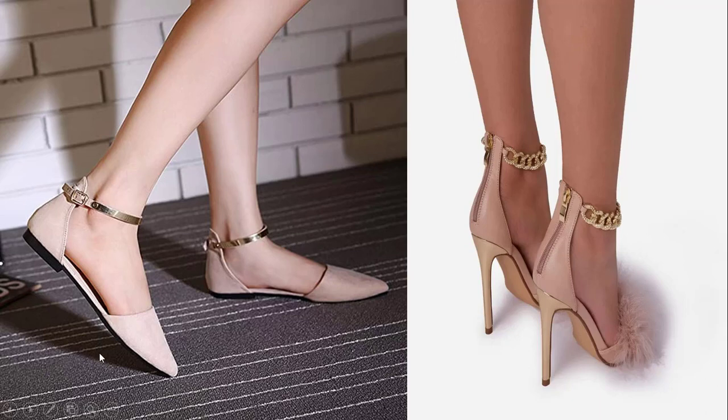So this is minimum pressure that is being exerted because of the increased surface, that is, increased area in contact with the surface. While this other one, for the high-heeled shoes, the area in contact is very small, it's minimum. Therefore, the pressure exerted is maximum.